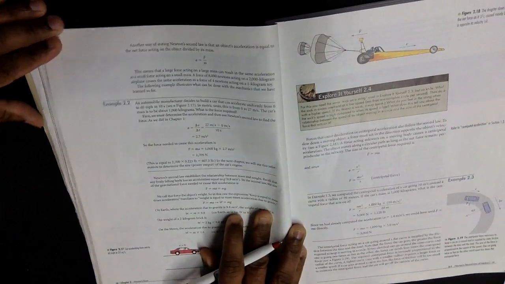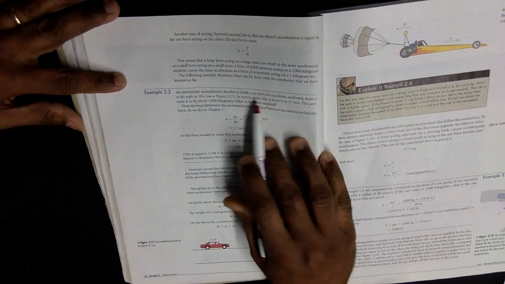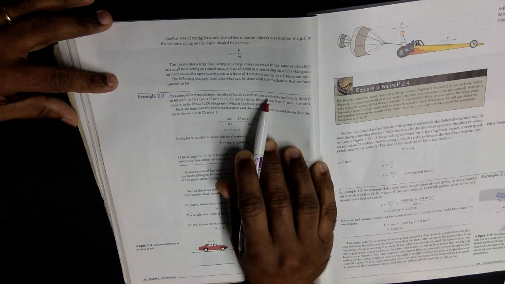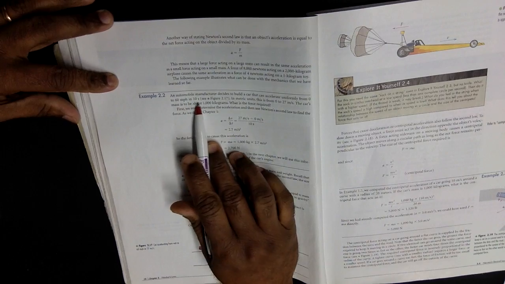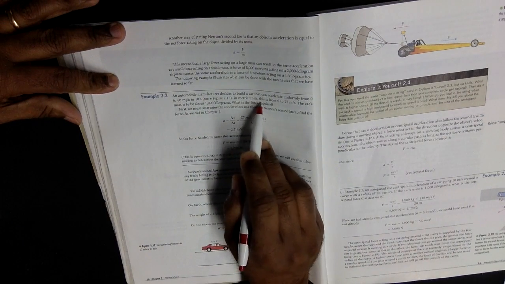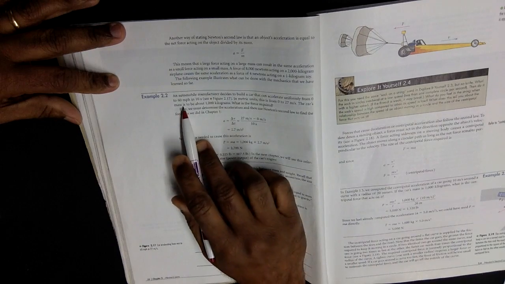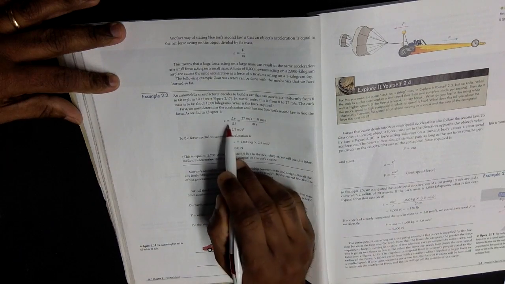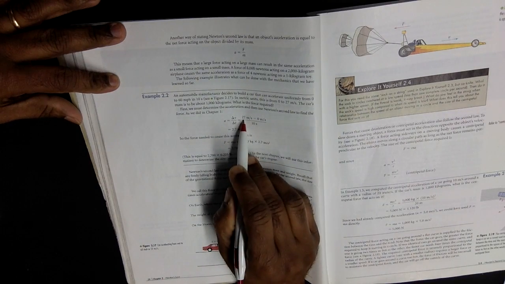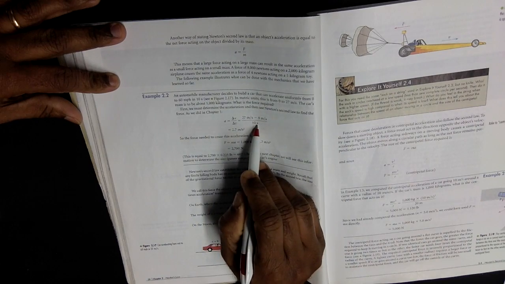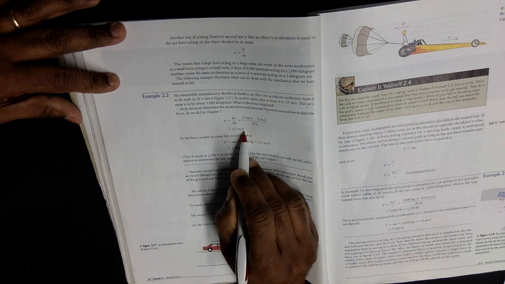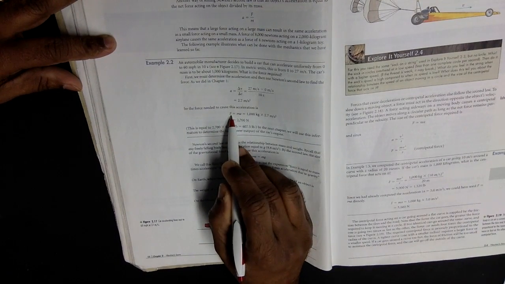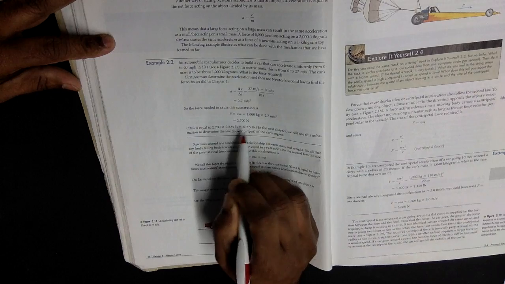Now here is another numerical. An automobile manufacturer decides to build a car that can accelerate from 0 to 60 miles per hour in 10 seconds. In metric units, it's from 0 to 27 meters per second. The car's mass is 1,000 kilograms. What's the force required? Now this is a two-stage problem. First, you have to find the acceleration, which is final velocity minus initial velocity over the time. And you get 2.7 meters per second square. Then you apply F is equal to ma, Newton's second law.